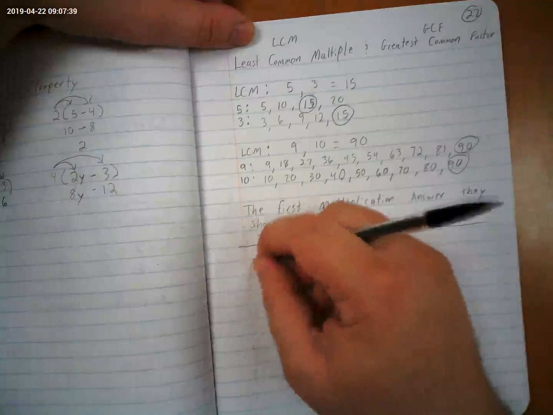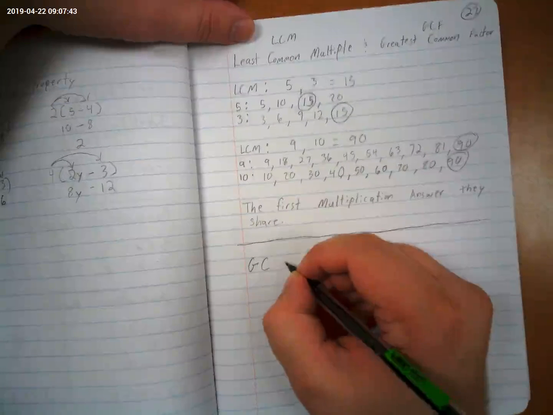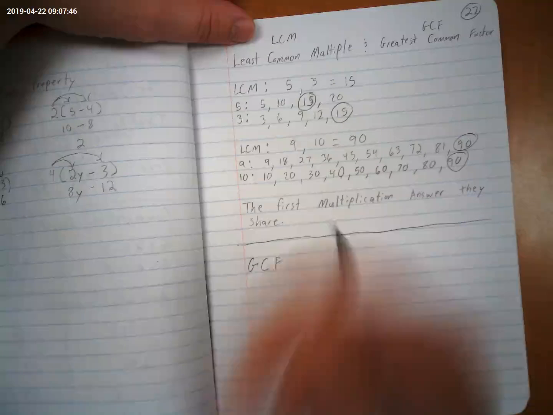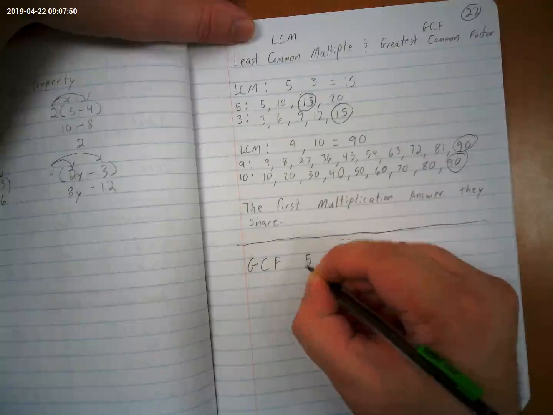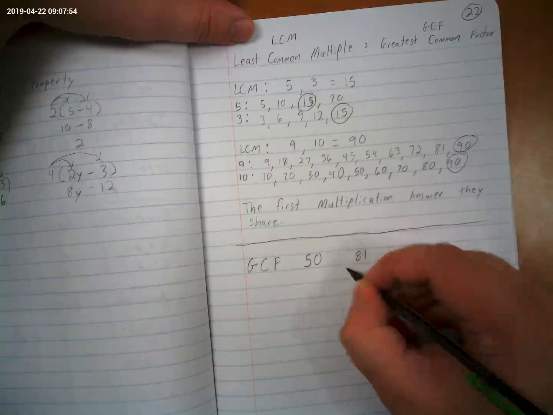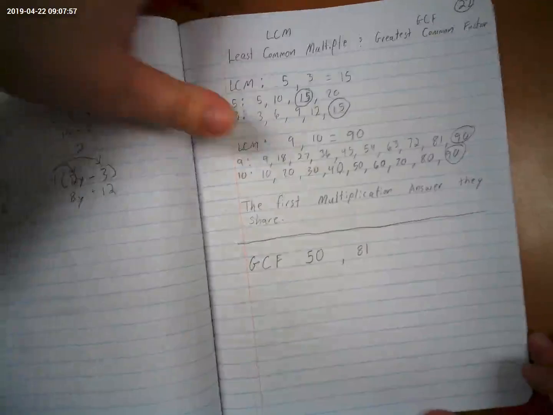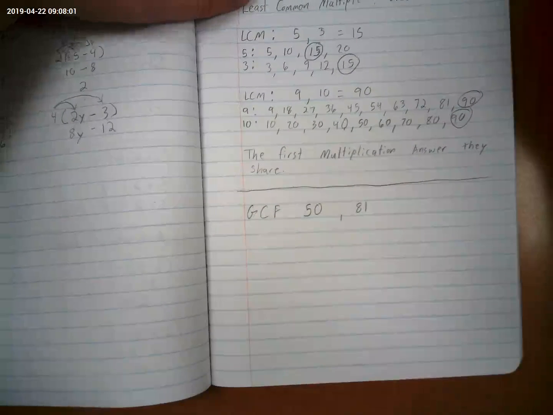That's a G, not a 6. GCF. Now let's find the greatest common factor of 50 and 81. Okay? 50 and 81. Now, in order to do greatest common factor, you're going to make what's called a factoring tree.